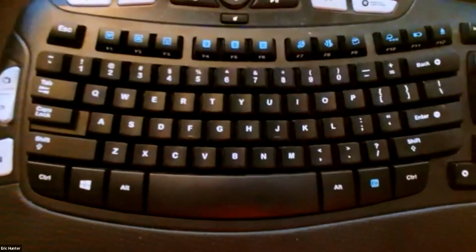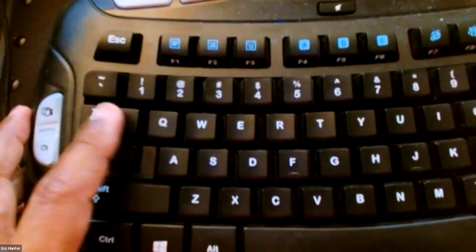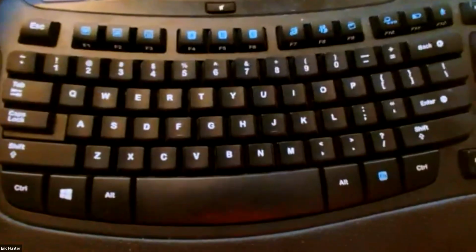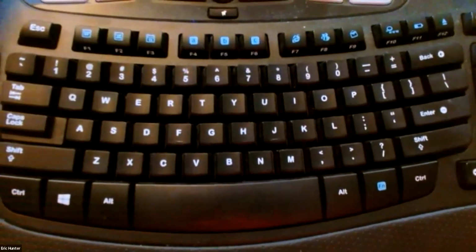The last thing I want to show you today is the tab button. The tab button sits over here, right next to the Q. The tab button is going to move your cursor over. And let me just stop showing my keyboard. I'm going to share my screen again here really quick.